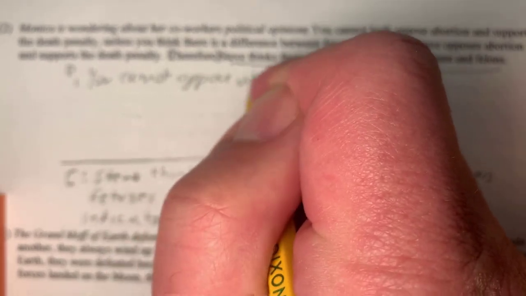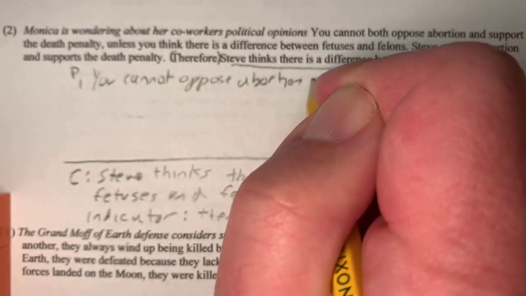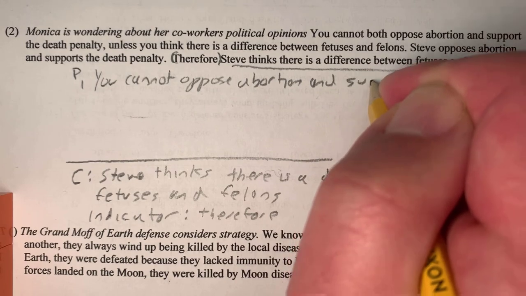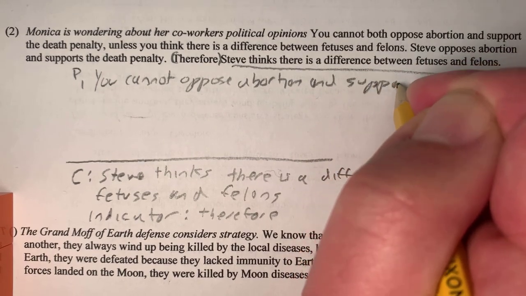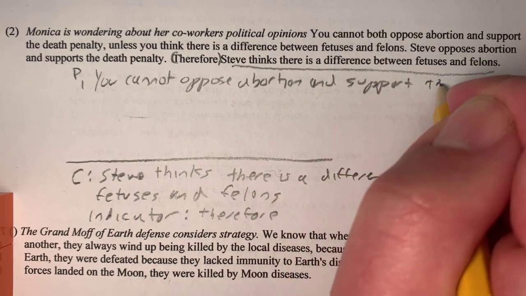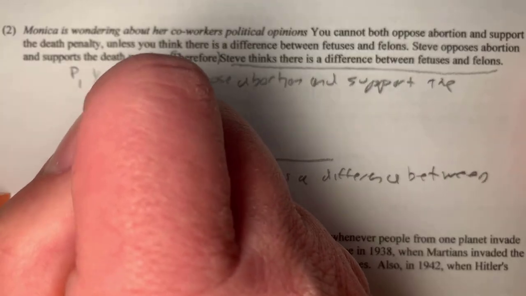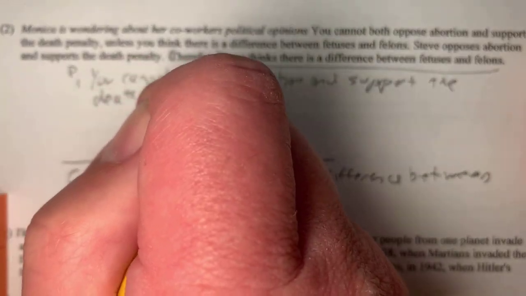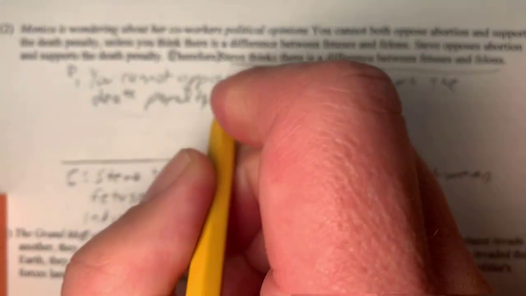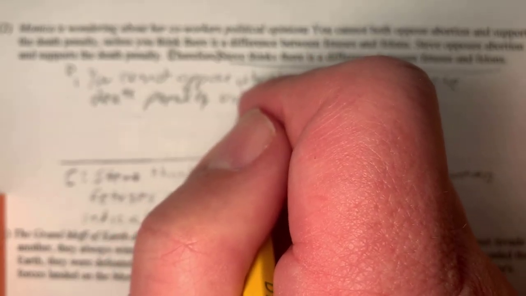P1, you cannot oppose abortion and support the death penalty unless you think there's a difference between felons, fetuses and felons.